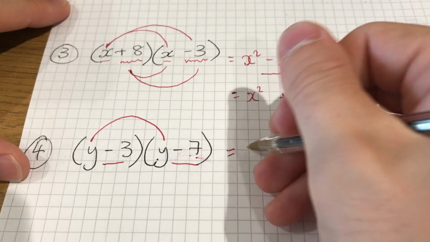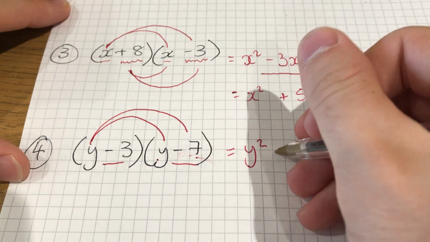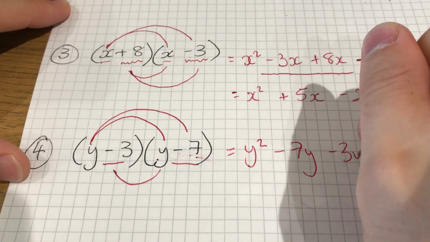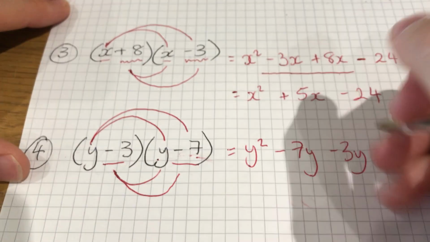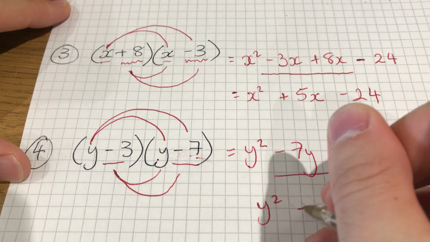Y times y, y squared, of course, we don't always have to be x. Minus 7y. Minus 3y. Plus 21. And then we're going to put those together.